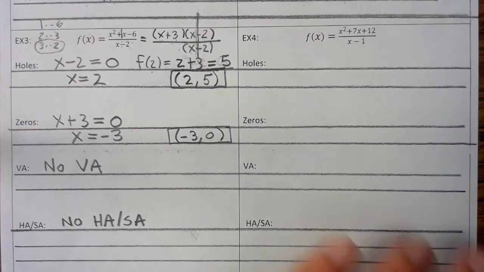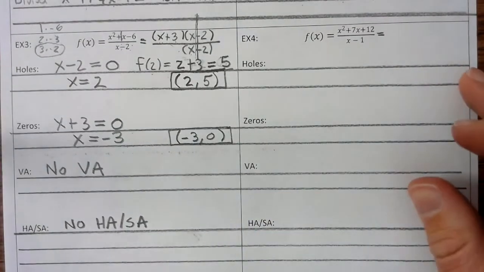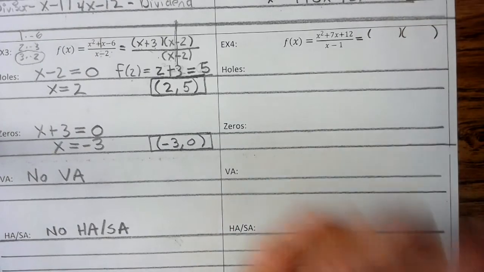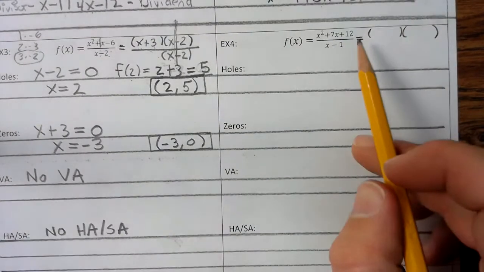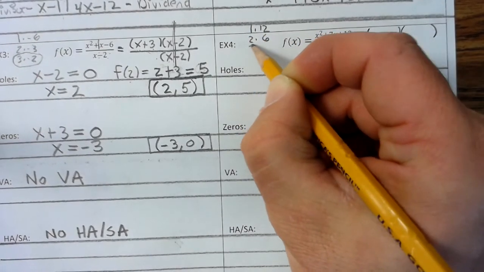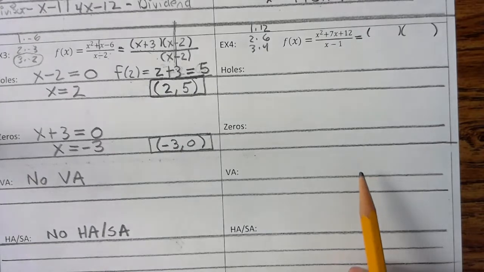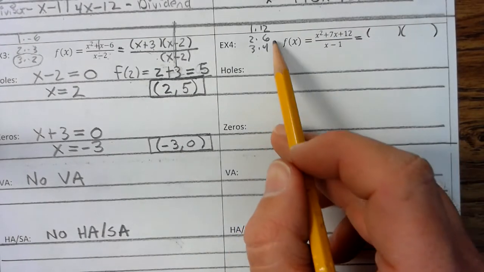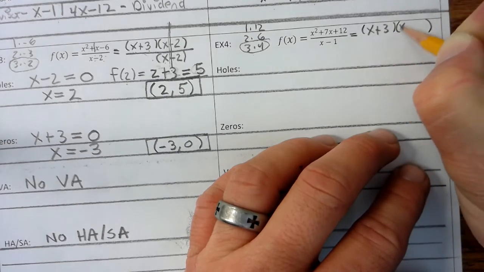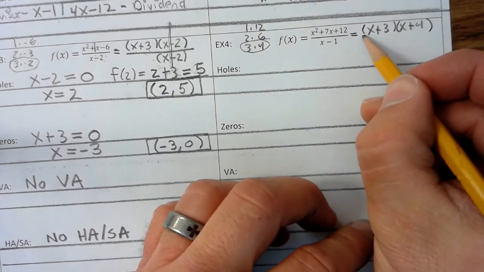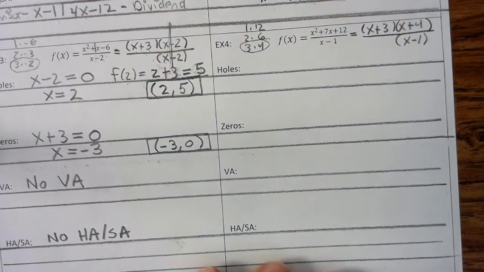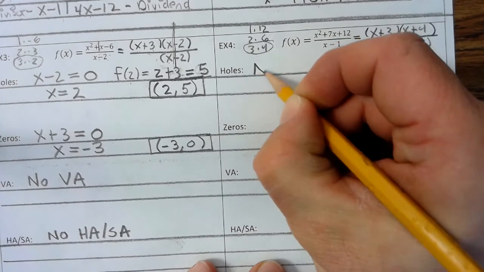All right, example 4. So again, you want to factor the numerator and denominator, so that's parentheses, parentheses. And again, you want to find all the combinations of 12. So 1 times 12, 2 times 6, 3 times 4. Well, you see that 3 times 4 gives you 12, and they combine to be 7. So it's x plus 3, x plus 4, divided by x minus 1. Now, nothing divides and becomes 1, so there are no holes.